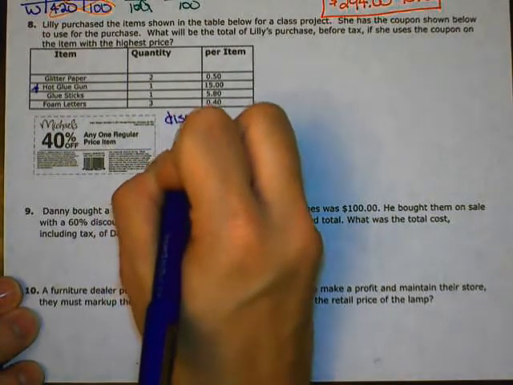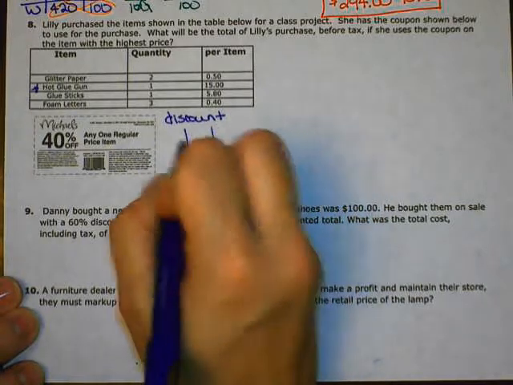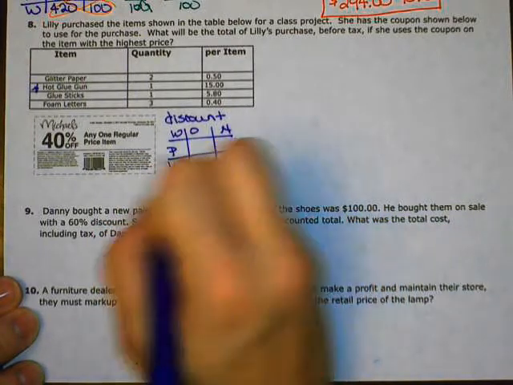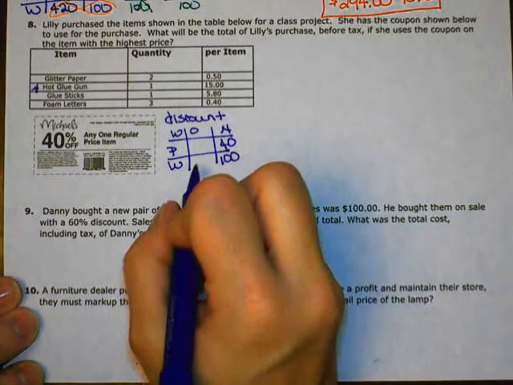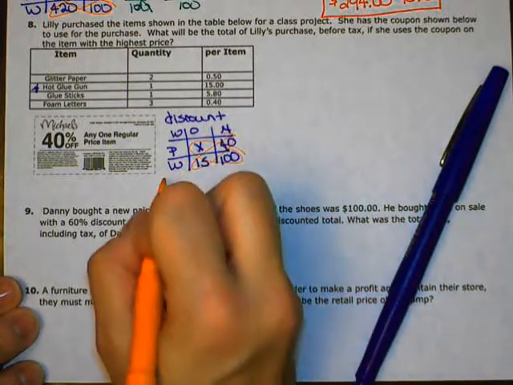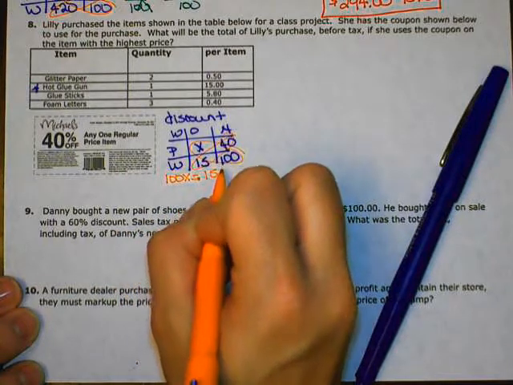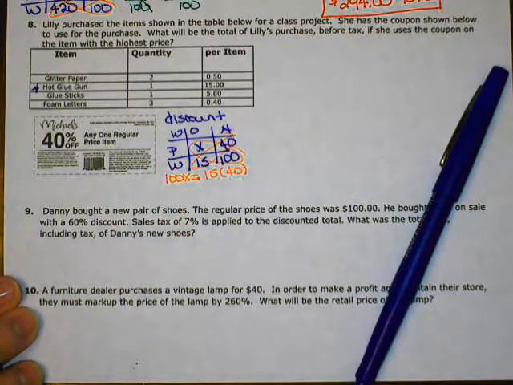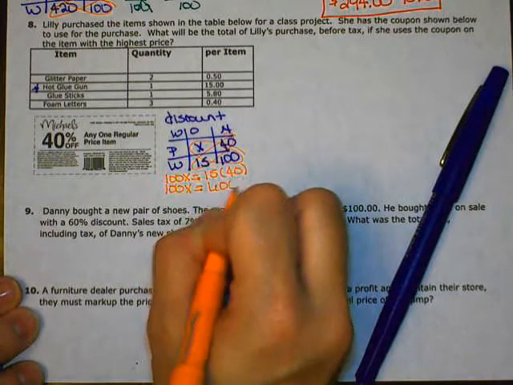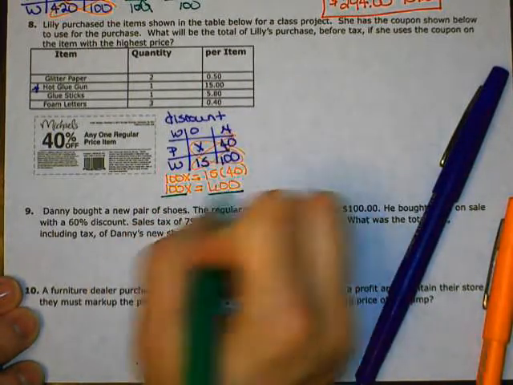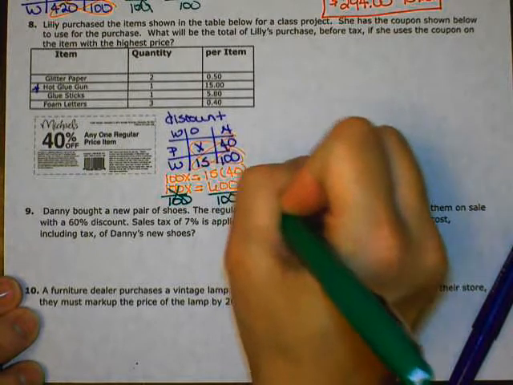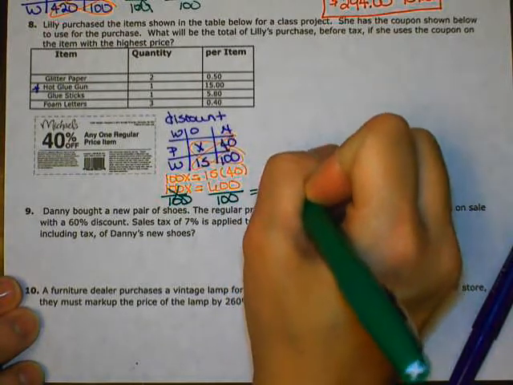So, the discount, we can set up our proportion table. It is 40% off, which is always out of 100. Cross multiply. 100 times x, 15 times 40. 100x equals 600. Divide both sides of the equation by the coefficient of 100, and the amount of discount will be $6 off.